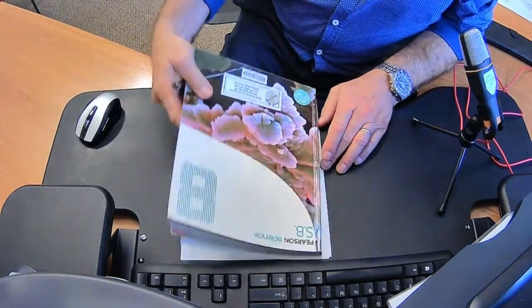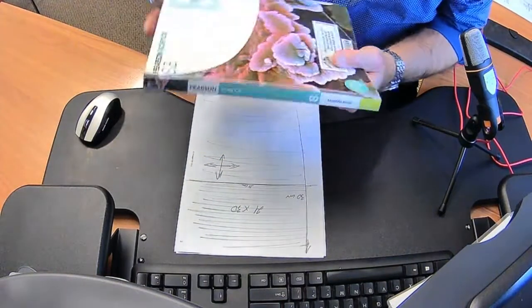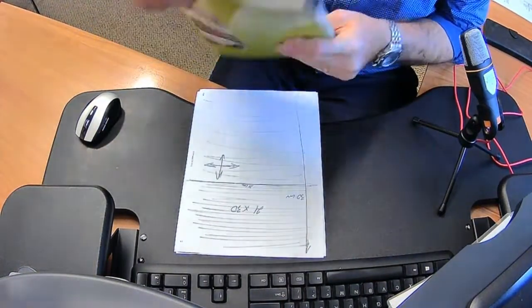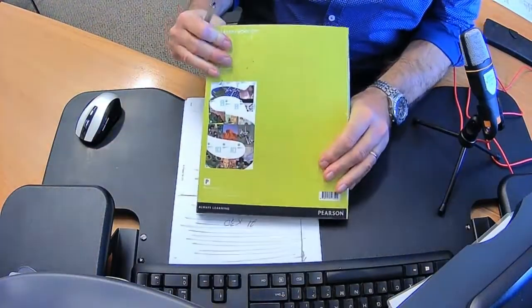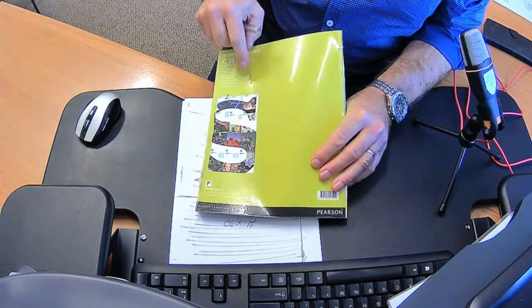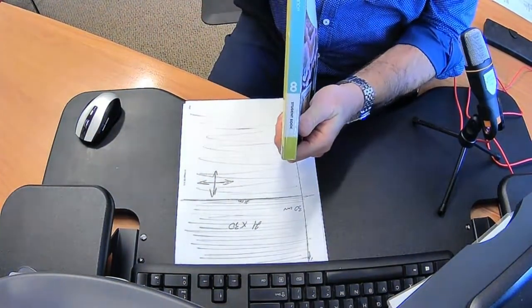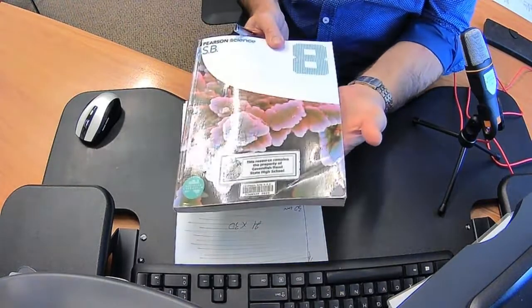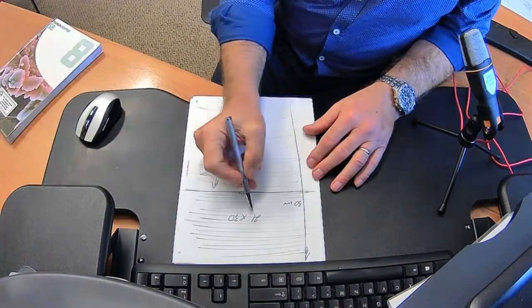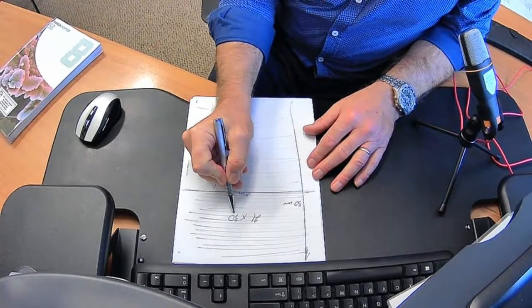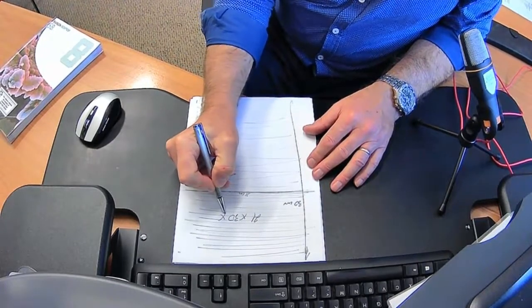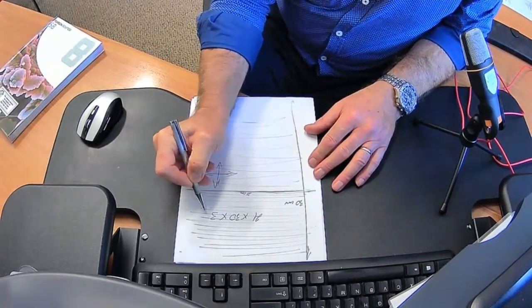So in this instance, the volume of this book is the 2 dimensions that are here, my A4, by how high it goes up and down. So it's 21 times 30 times the height, and I'm going to say approximately 3.